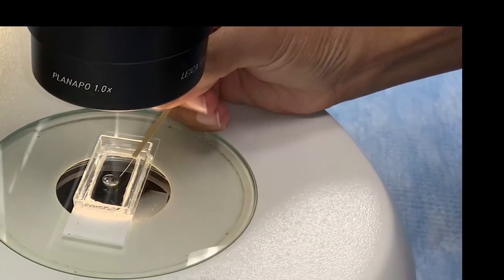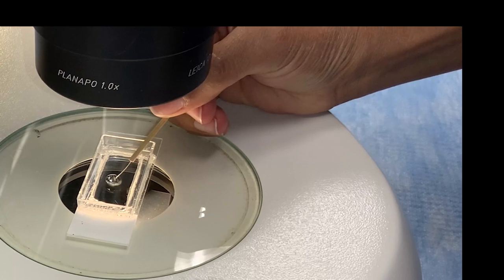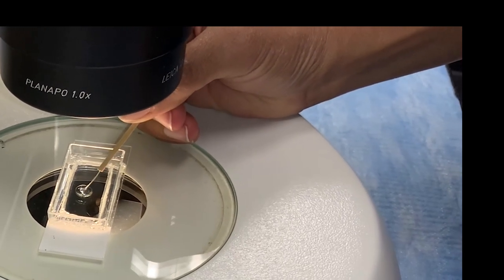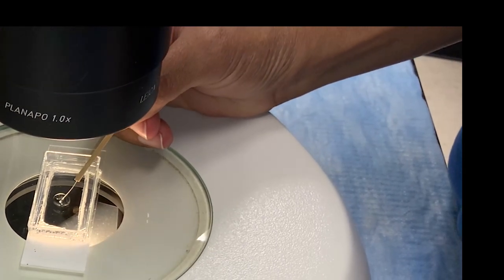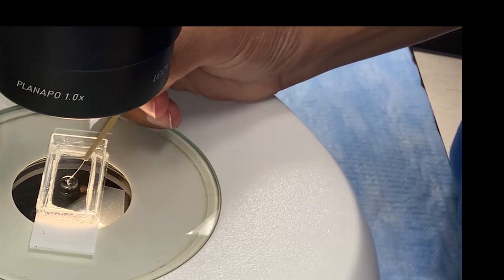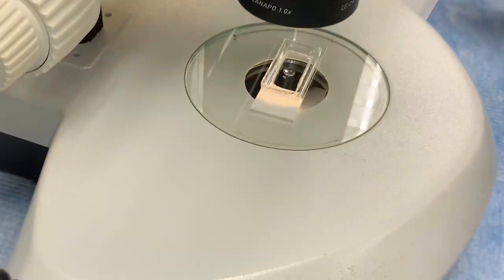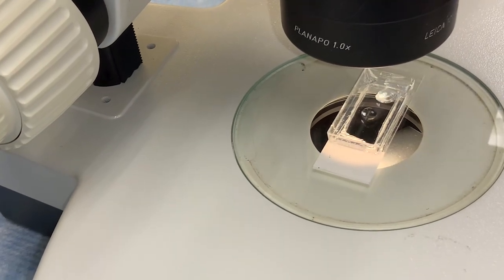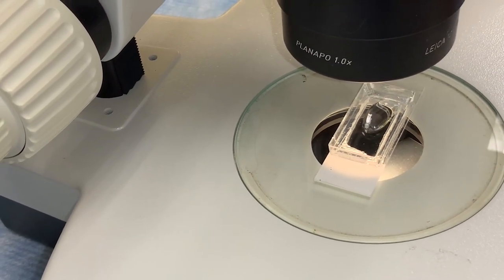Then the larva is oriented using a fine gauge fishing line before the agarose is able to harden. Once the agarose is fully solidified, the imaging chamber is then filled with medium to immerse the immobilized zebrafish larva.